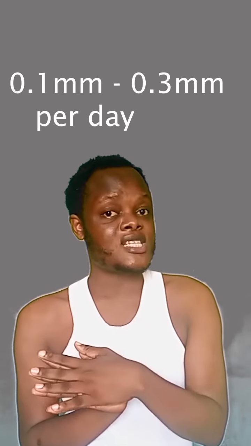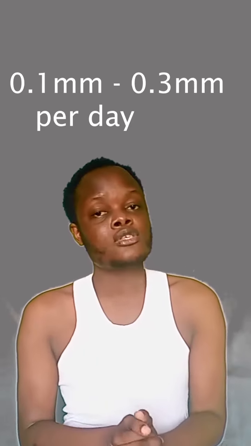Now, your nails usually grow at varying rates. At some point they might grow faster, at some point they might grow slower. The range that is usually accepted globally is approximately 0.1 millimeters per day to 0.3 millimeters per day. Calculate the rate at which your nails are growing per year. So if you're using 0.1 millimeters, that gives you approximately 6 millimeters per year.